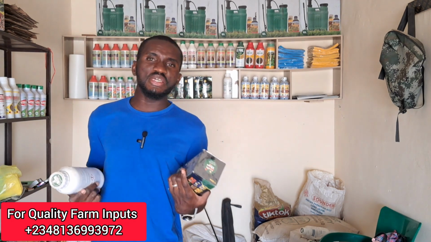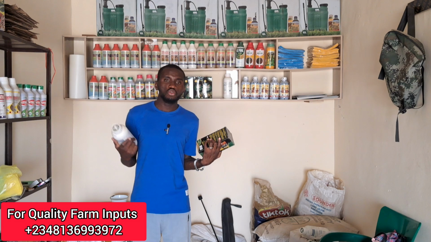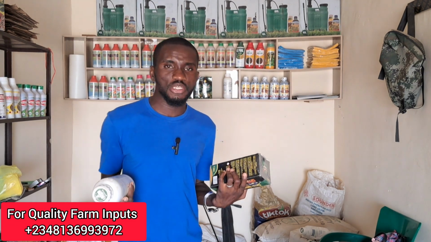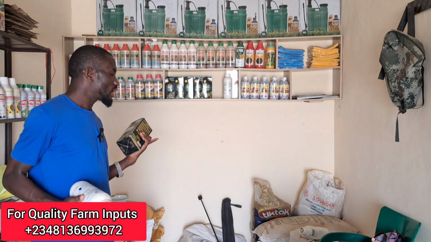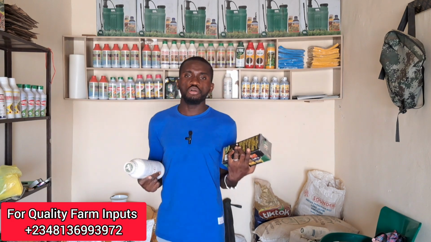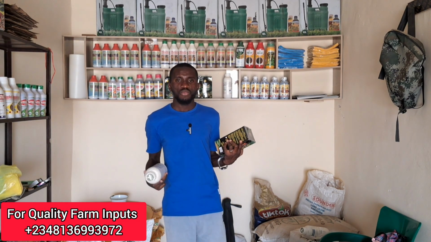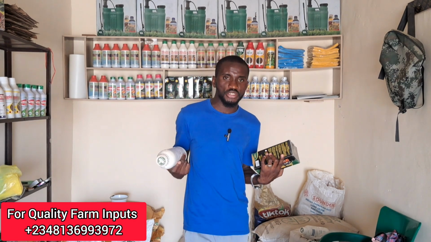One of the basic differences, the number one difference between liquid fertilizer and granular fertilizer, is their mode of application. When you apply the granular, powdered fertilizer to your soil, it gets dissolved in the soil. It is from the soil that your crop will tap it and use it as a nutrient.